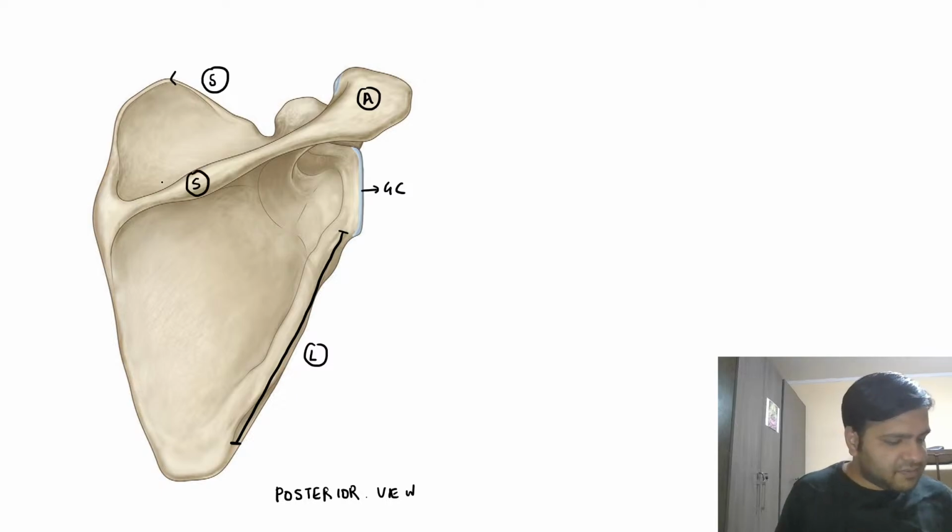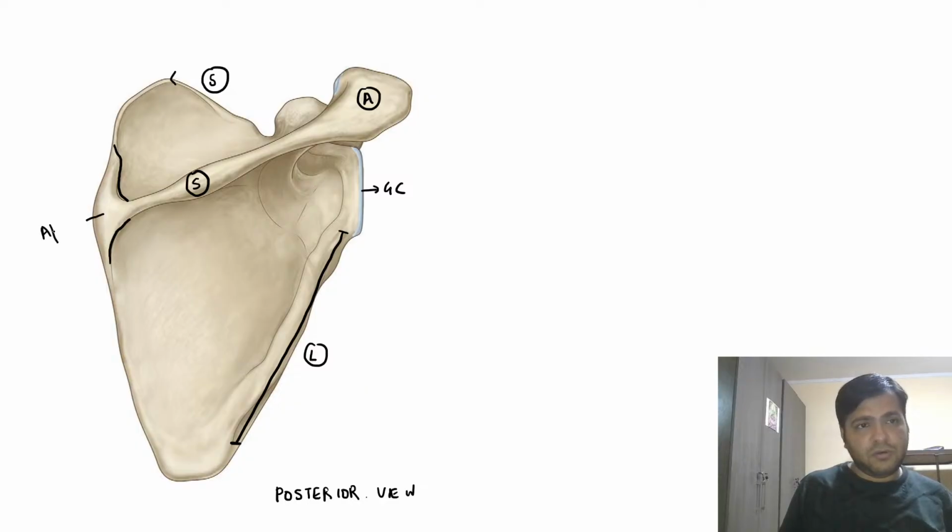Now you can see that this is the spinous process. This part is called the apex of the spinous process.